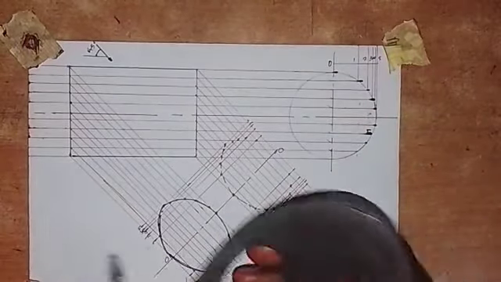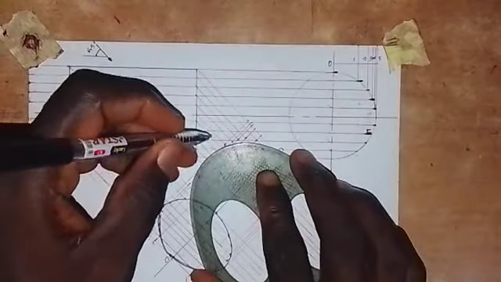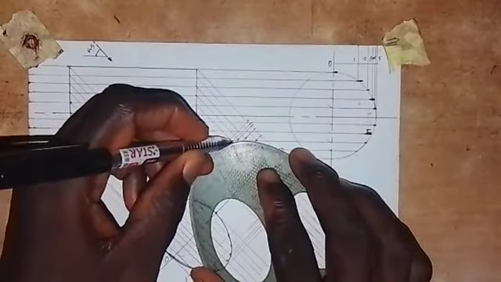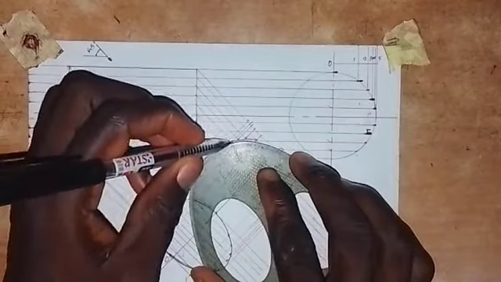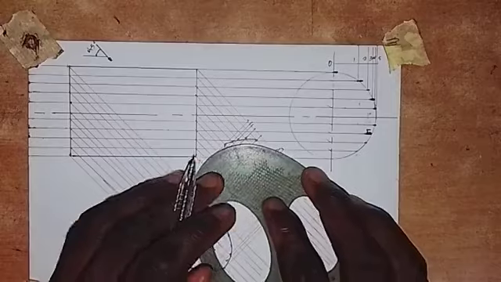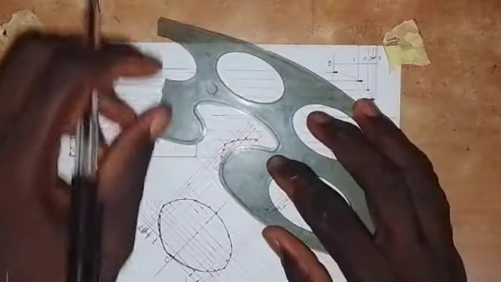And then on this side, we also have the same thing. We are going to see the whole of the curve on this side here.